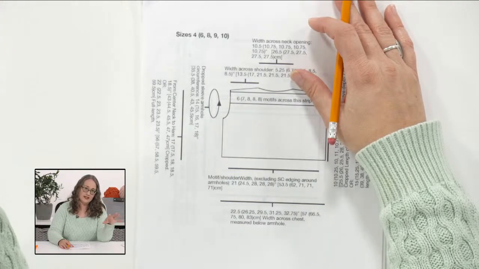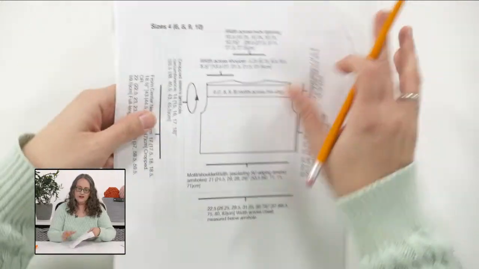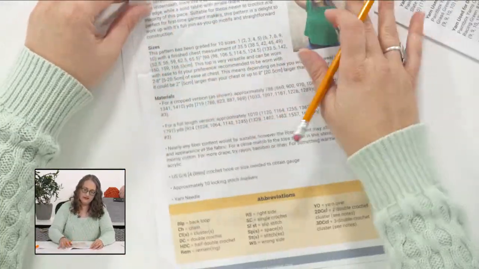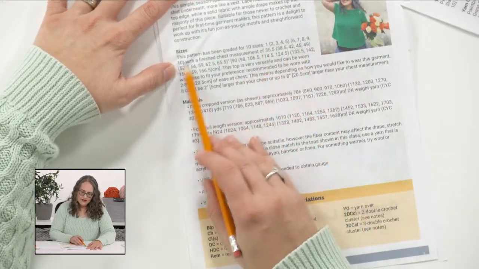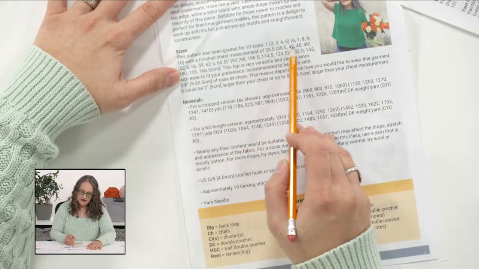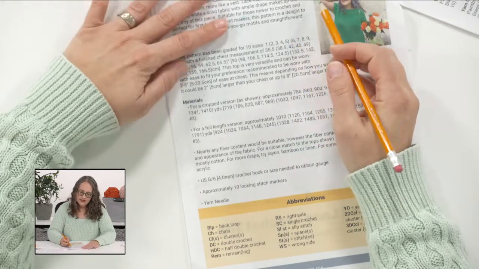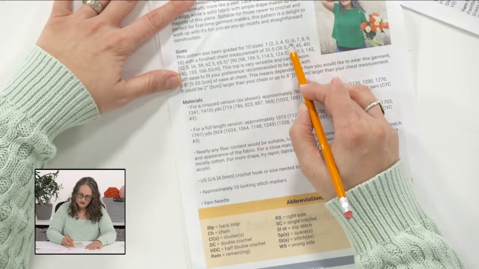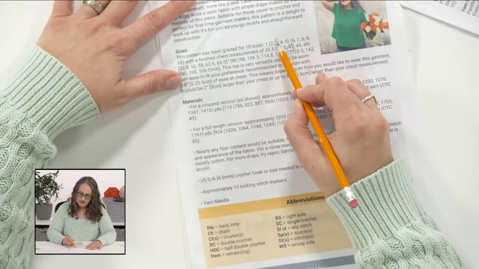The smallest size is size 1, the largest size is size 10, and all the measurements for the sizes are written in the beginning of the pattern right here. Sorry for the wrinkles. But it's been graded for 10 sizes, and it's telling you all the sizes, and they have finished chest measurements of these sizes, right? So they're all listed out, and like we talked about before, if you wanted to make something with a finished chest measurement of 42, which is the second number in the parentheses here, you would be working on size 3, okay?